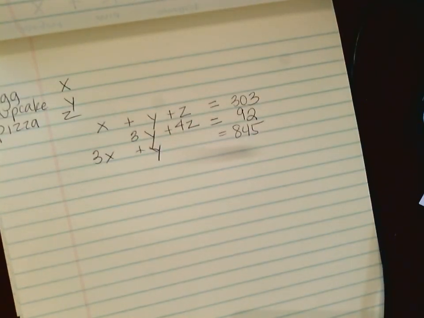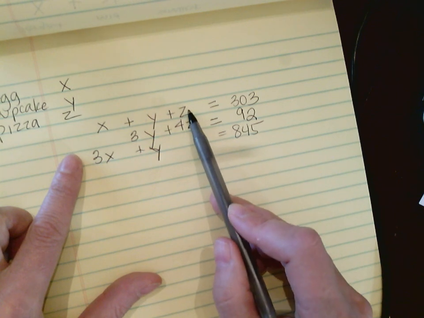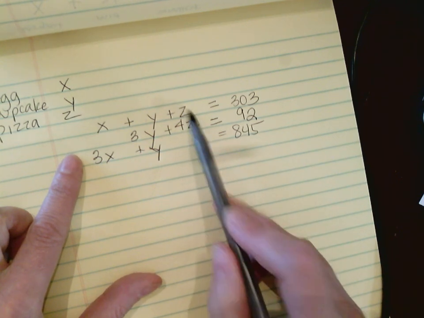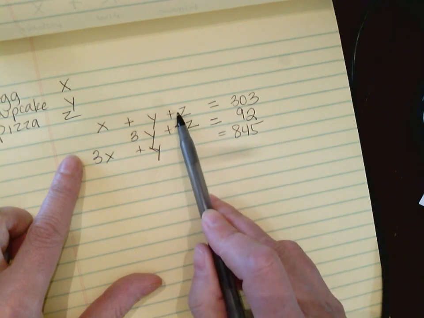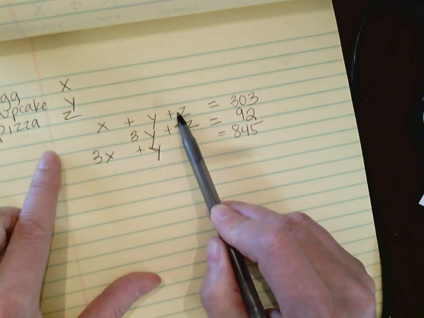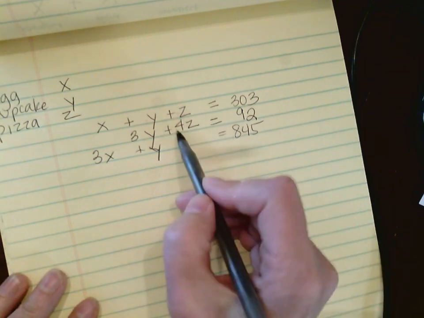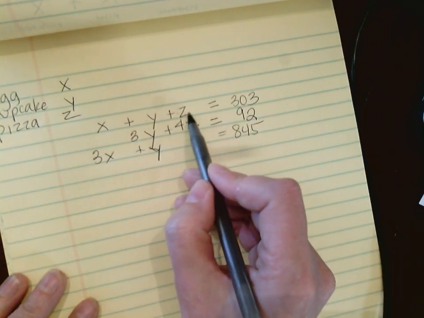So once again, from those sentences, I have set up a system of equations. Since this one doesn't have a z, I am going to use this equation and this equation and knock out my z's, which means I need this z to be -4.